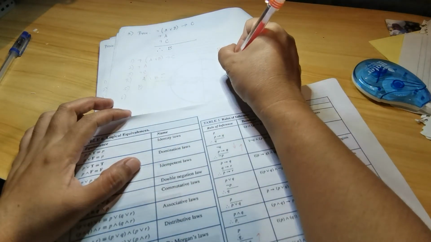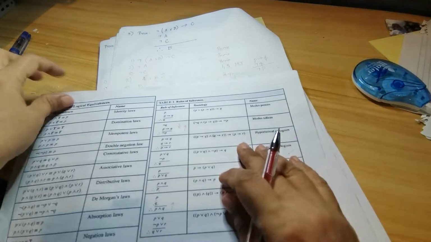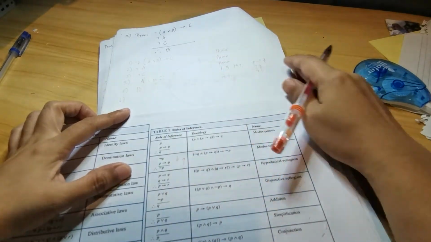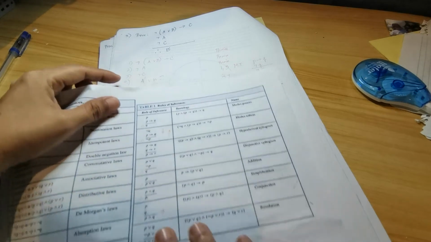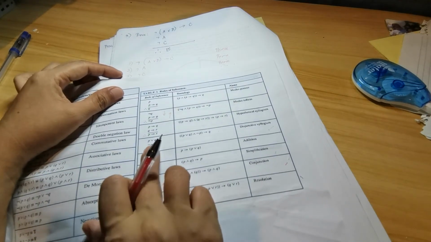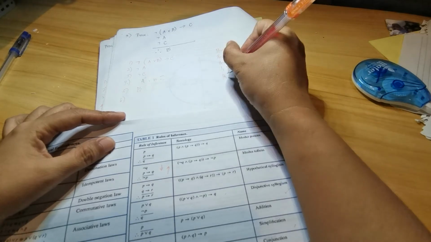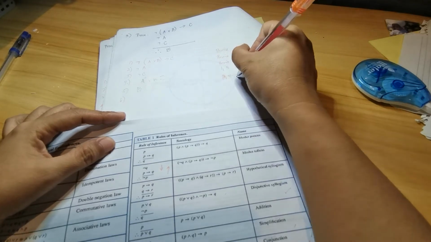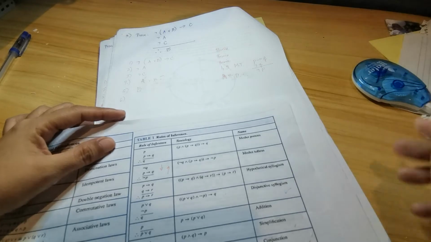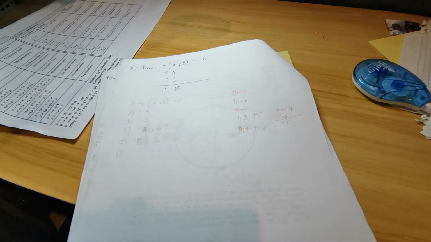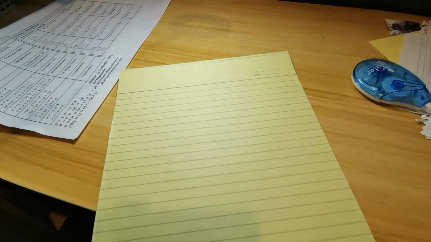In-applyan natin yung 2 and 4 ng modus, ay, hindi modus. Hindi siya naging modus. Ano na yan? Disjunctive syllogism. Okay, 2 and 4, disjunctive syllogism. Ayan. Okay. So, I hope this is also clear. Kahit medyo nalito ang mami nyo. Okay. Ang dali naman nito.